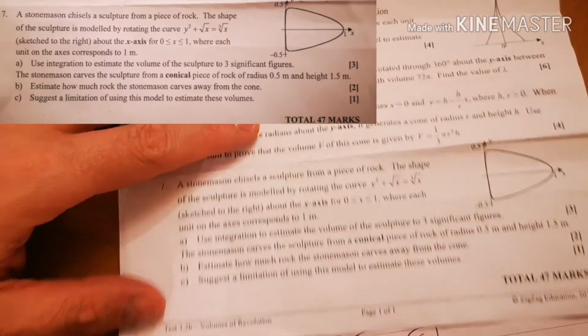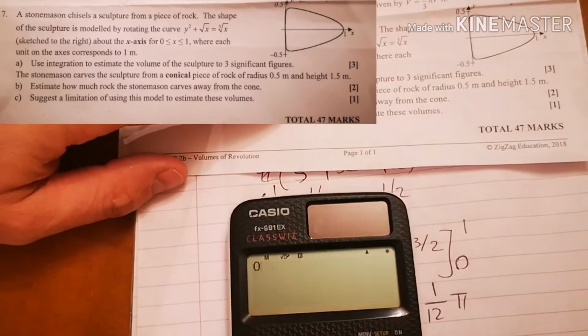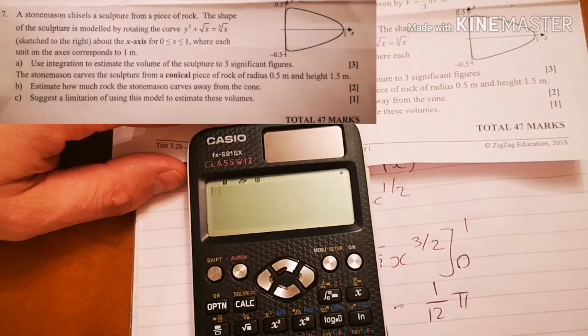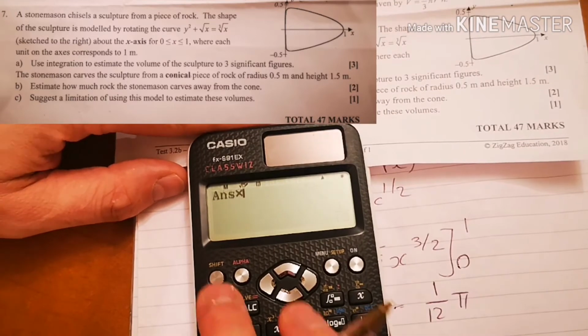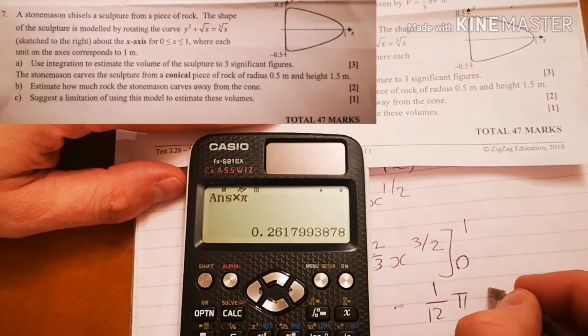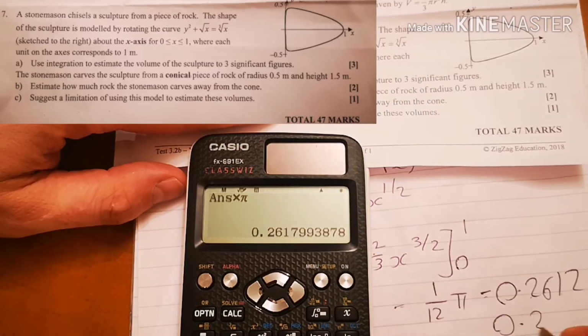Let me just double check the question doesn't ask me significant figures or anything like that. Oh, it does, it says 3 significant figures. I've already deleted it from my calculator, which is nice. So it's 1/12 times pi, which is 0.2617. 1, 2, 3, the 2 keeps it the same, so 0.261.